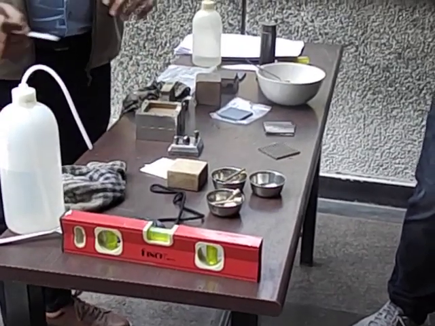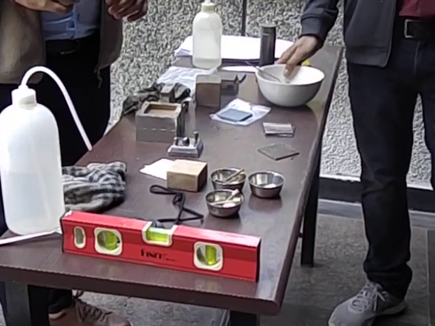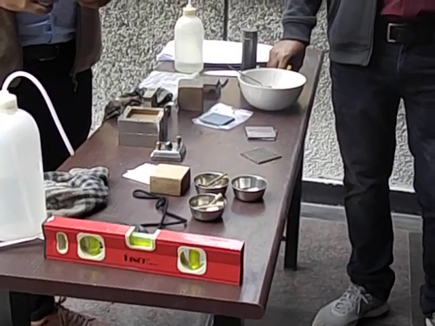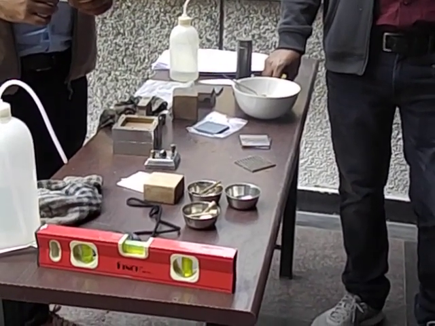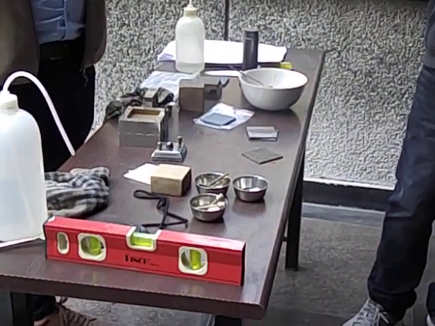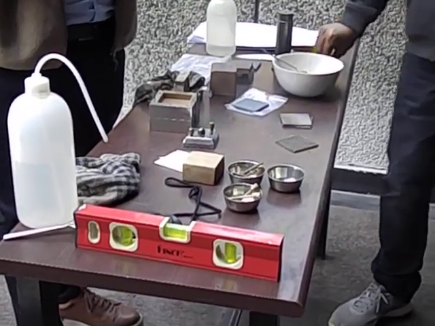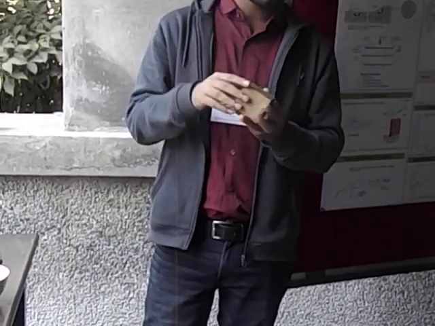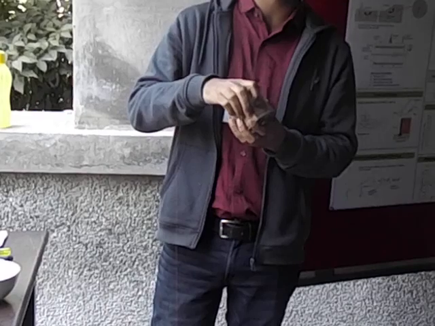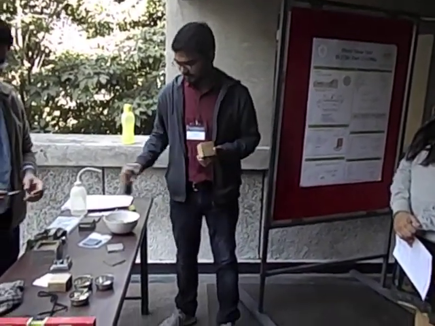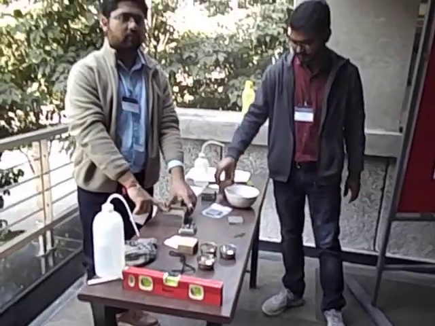We mixed it properly, and after that we divided the whole soil mass into three parts. It was coming around 314 gram each. So we divided it into 3 equal weights, and we compacted this soil in 3 layers. We have marked 1, 2, 3 on the tamper in 3 equal parts. First we compacted up to this mark, and after that consecutively the other two layers, compacting with this tamper. So we have inserted the soil specimen inside.